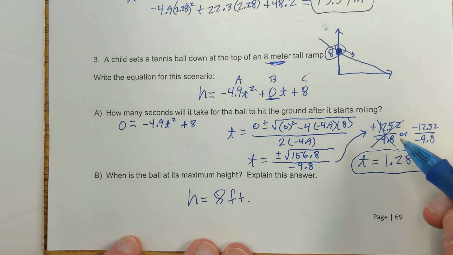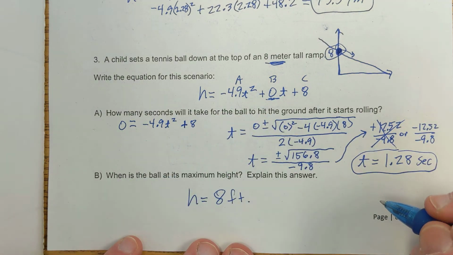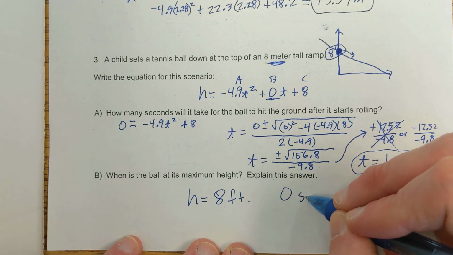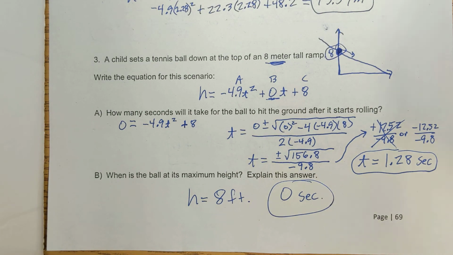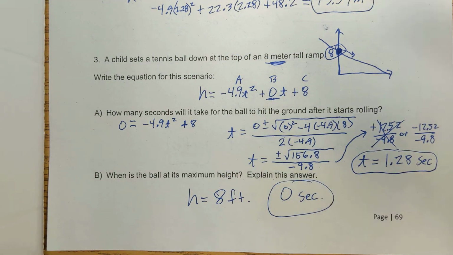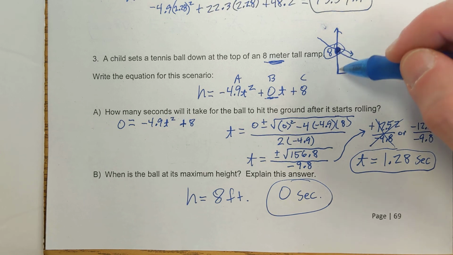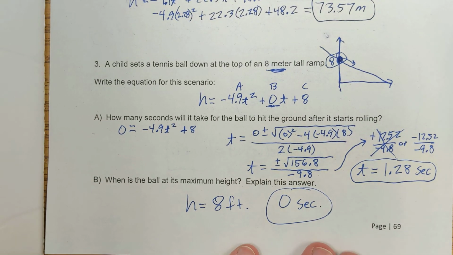We could plug things in, like opposite of b over 2a, but the height is 8 feet, so that would be at 0 seconds. That would be our answer there. We could certainly work this out, but really don't overthink this last part. Its maximum height is right at the start, so it's 0 seconds. Because it doesn't go up, having a picture can help on that.